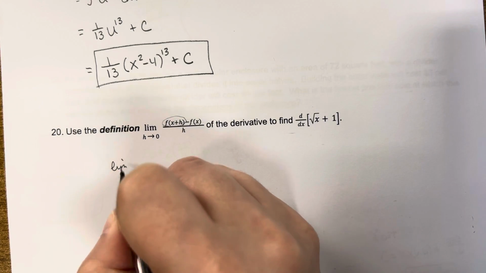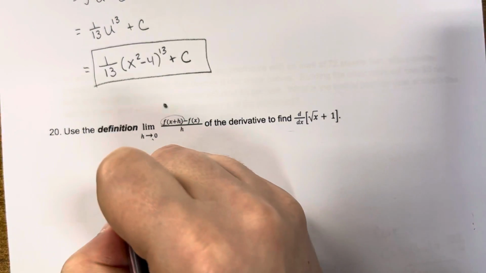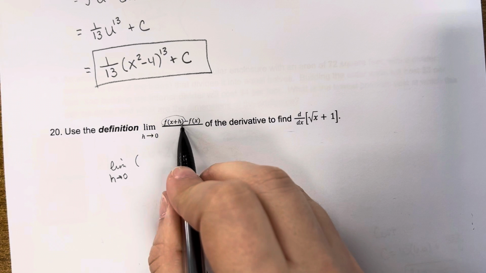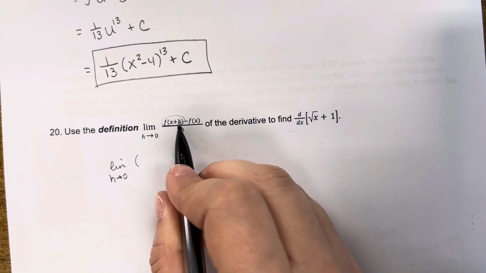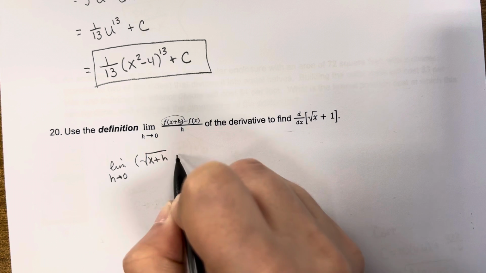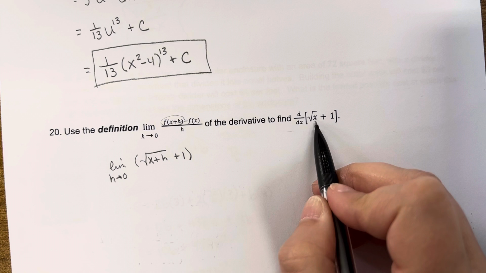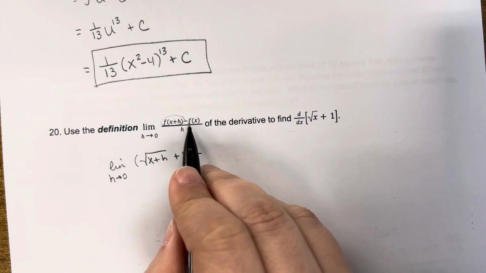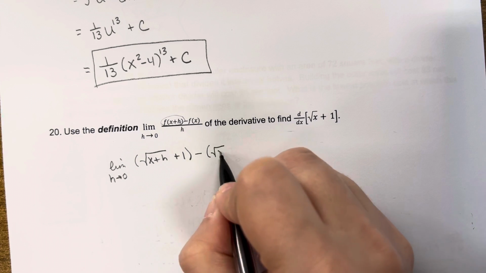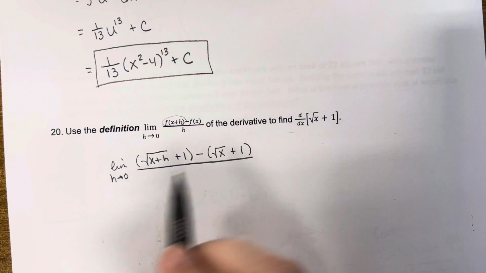So this is really the limit as, not x, as h approaches 0 of my first part right here. This piece is my function with x plus h plugged in. So this is the square root of x plus h plus 1. That's this function with x plus h plugged in. Minus, now I want just f of x. That is my function as is. So the square root of x plus 1, all over h.